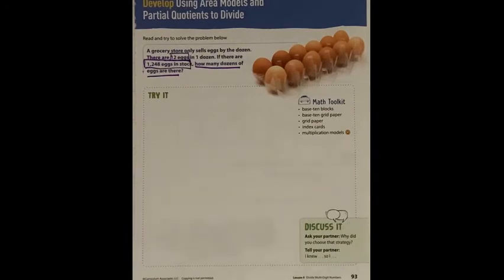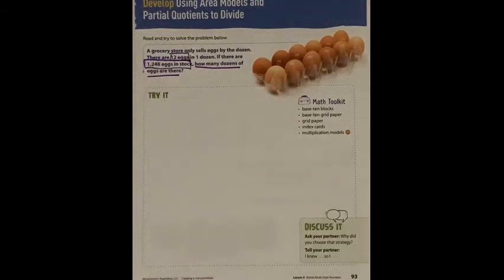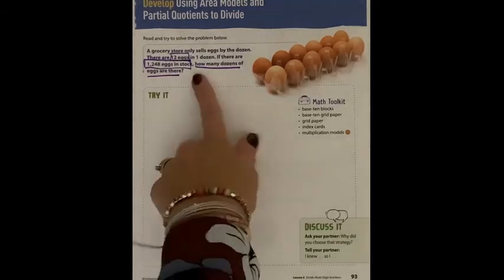Okay, so I want you to try to solve this problem. Do your best. Think about the two models we used, area model or the written model. They are two different forms of partial product, and see if you can find, and it's okay that it's a 4-digit number now. It doesn't change what you do. All right, see how many groups or how many dozens are in 1,248 eggs.